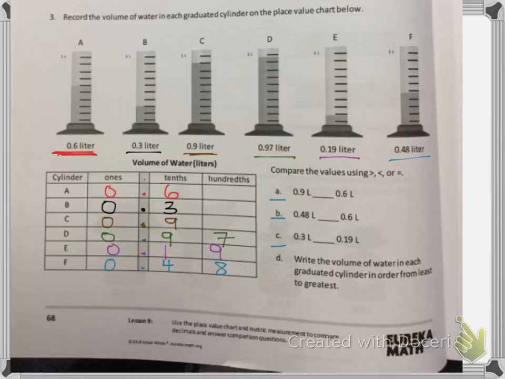Okay, so our first one we're going to be dealing with is 0 and 9 tenths compared to 0 and 6 tenths. You should see right off the bat that this is much larger. This is larger by 3 tenths. 0 and 9 tenths compared to 0 and 6 tenths.